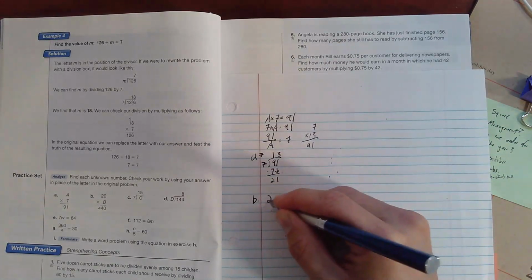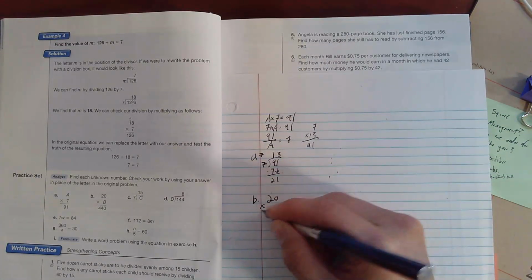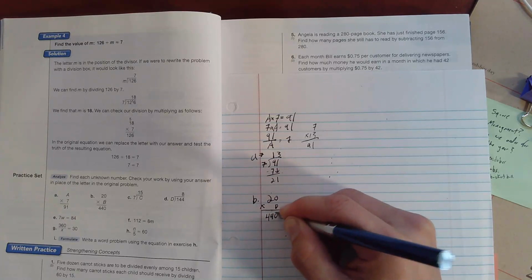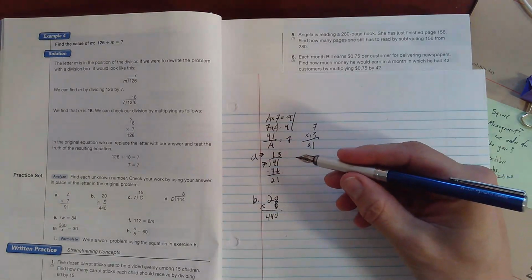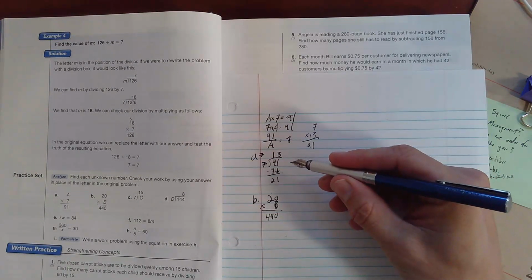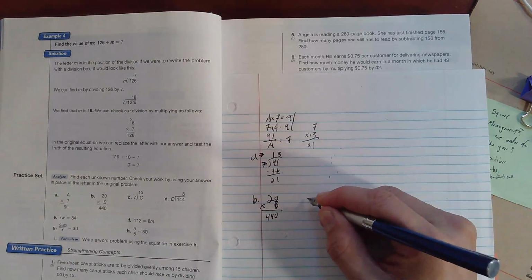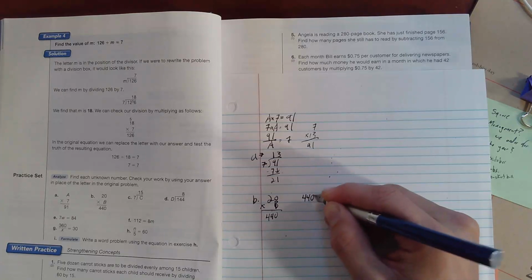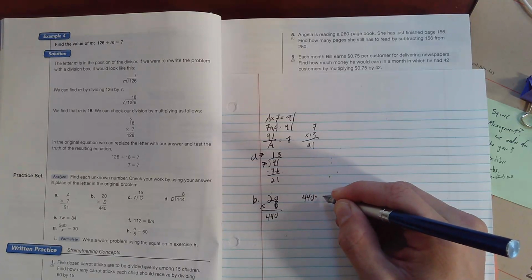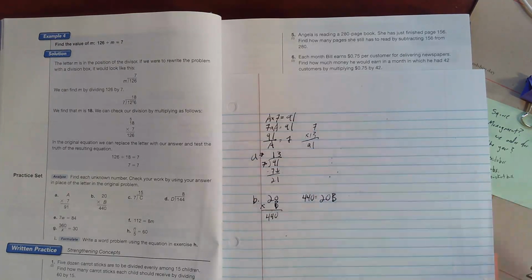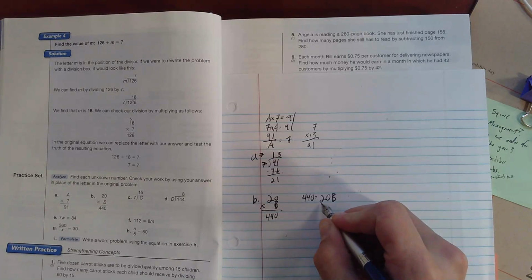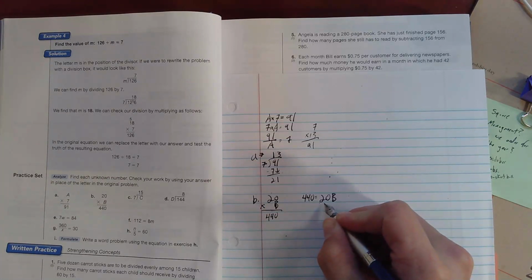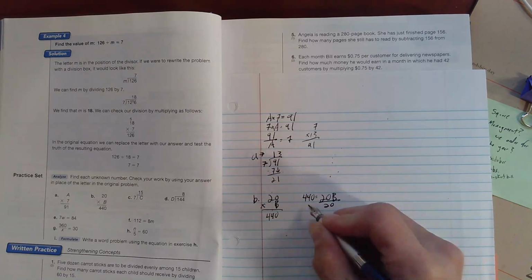B. 20 times B equals 440. Well, we already know essentially how we have to set up our problem in order to solve. If we have 440 equals 20b, another way of writing that, you might see it like that, we're going to divide both sides by 20.